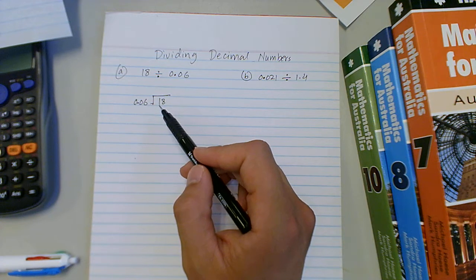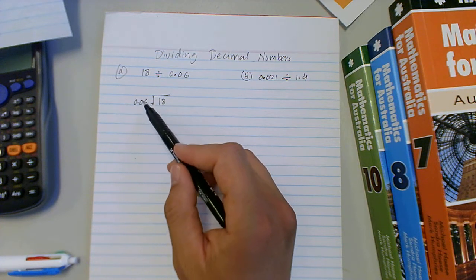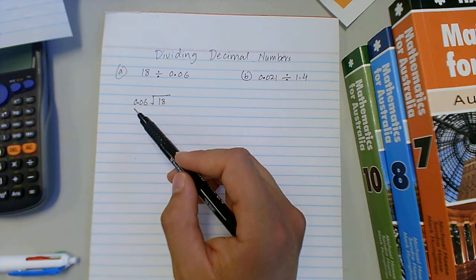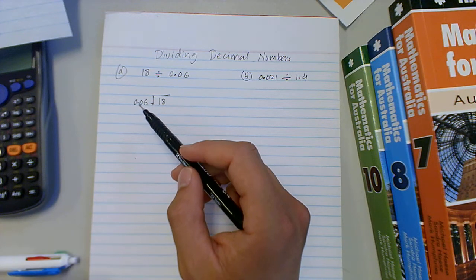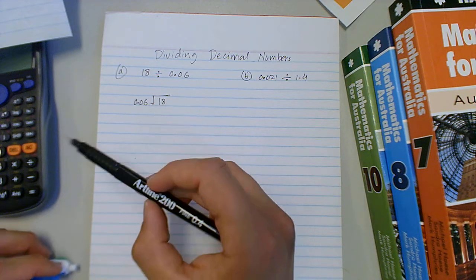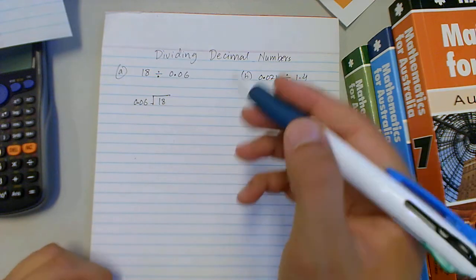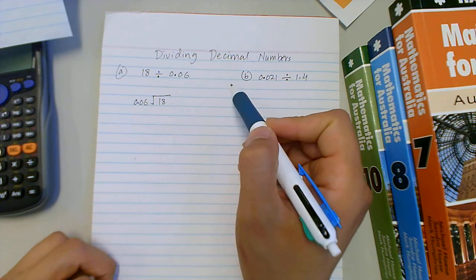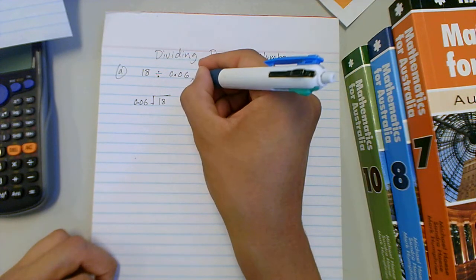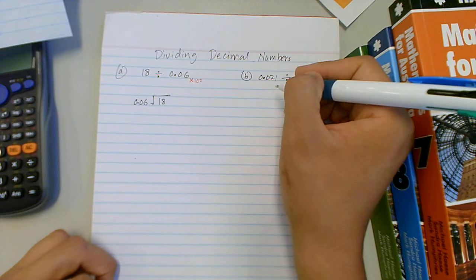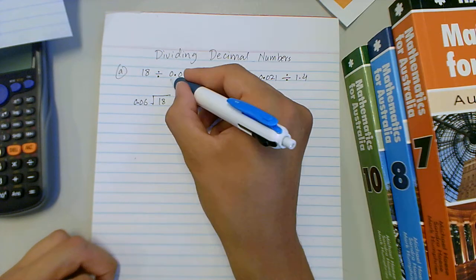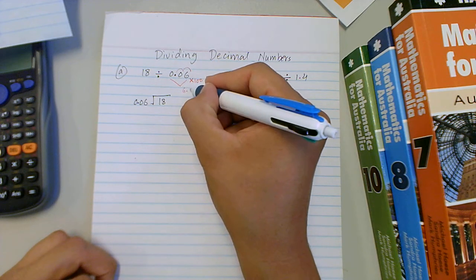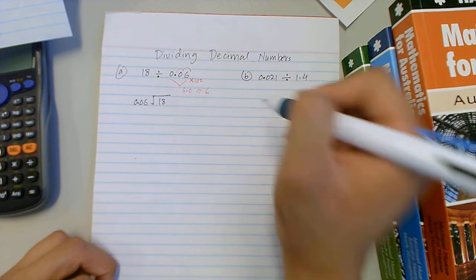But it's actually a lot easier if we make sure that this number sitting outside is not a decimal, because it is a lot easier when it's not a decimal number. So how do we change that to a whole number? If I move this decimal point 1, 2 spots over, it becomes 6. Which means if I multiply it by 100, it shifts 1, 2 spots, so it becomes 6.0. Well, that is actually 6.